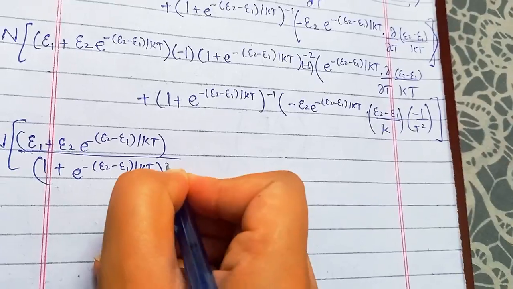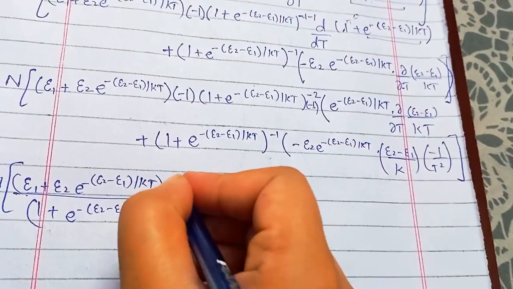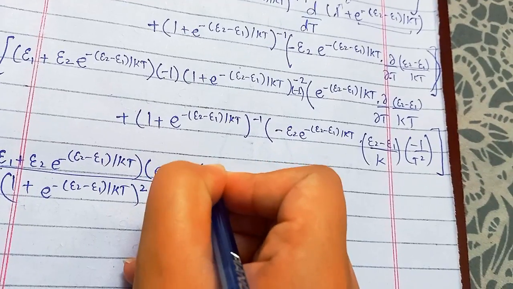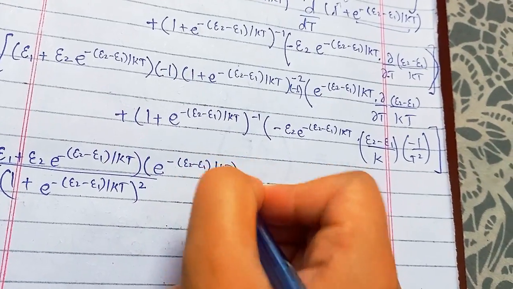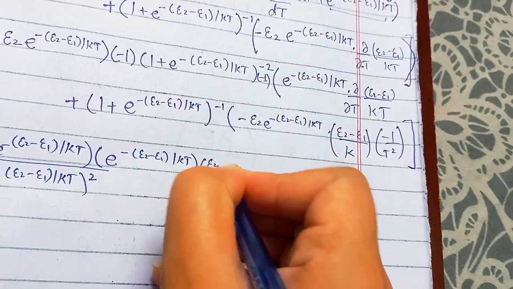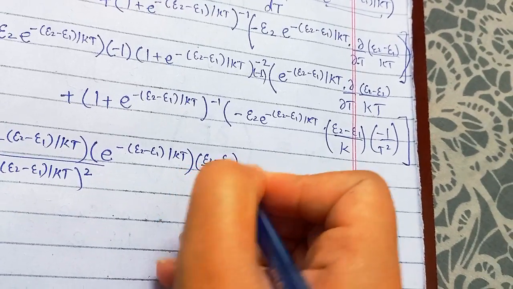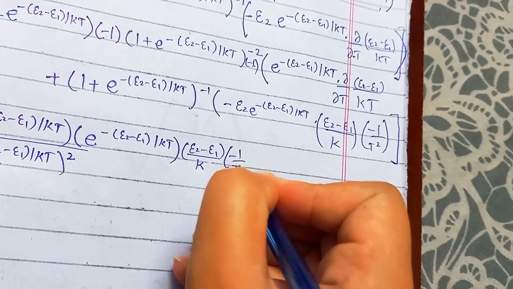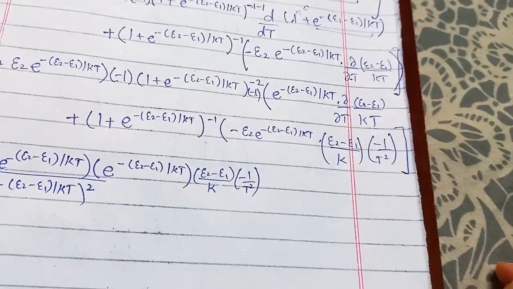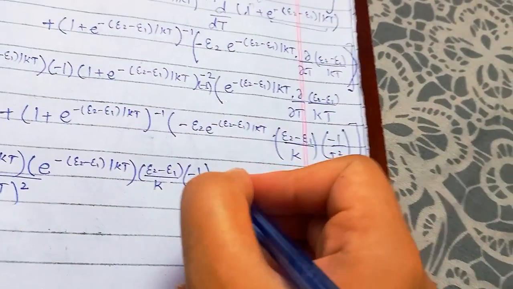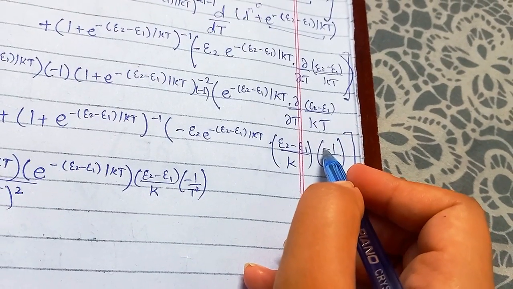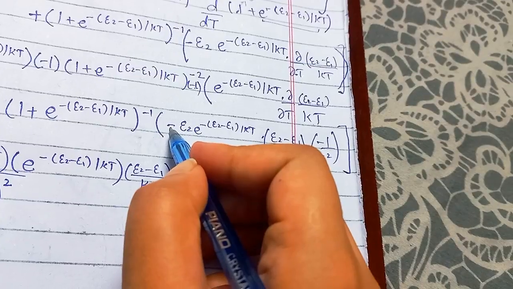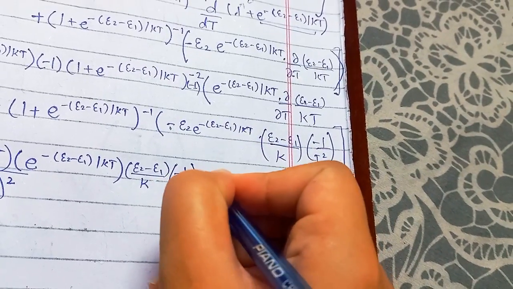This whole power becomes positive 2 in the denominator, and we have this term e to the power minus (E2 minus E1) by kT, and again (E2 minus E1) by k, and the derivative of 1 over t is minus 1 over t square. Okay, and this negative sign and this negative sign cancel out and it becomes positive.